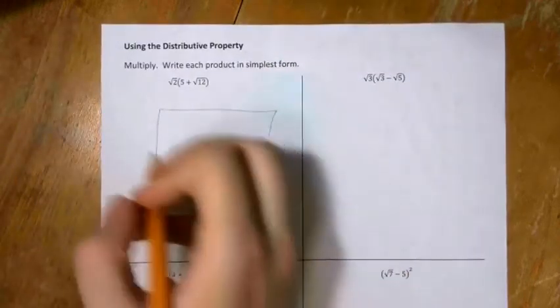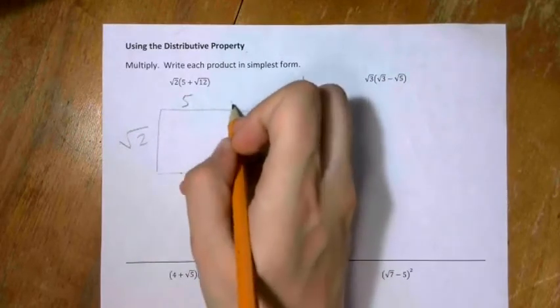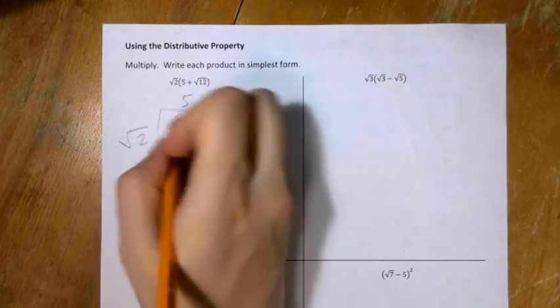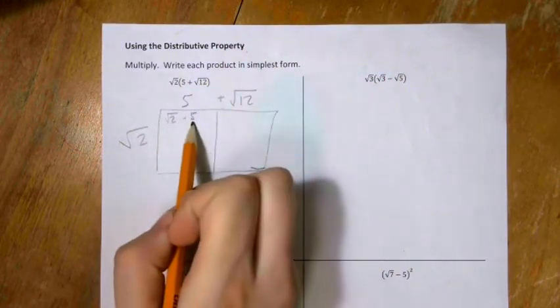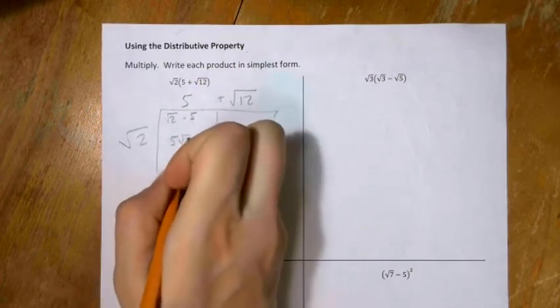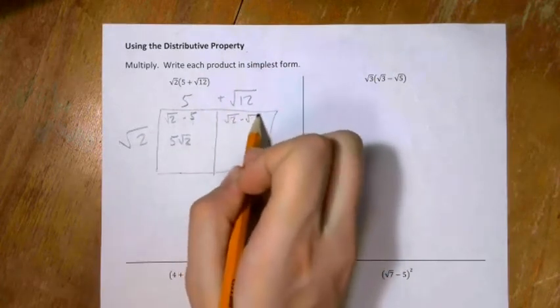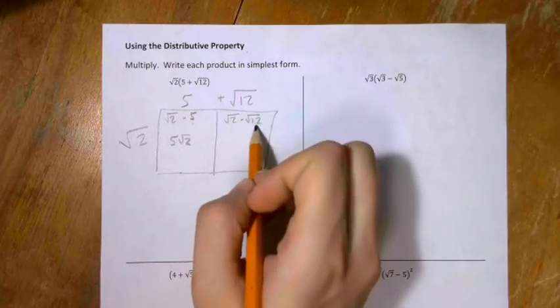And I know that I have root 2 that goes on my left, and along the top I have a 5 plus root 12. So inside my box here, I have root 2 times 5. Is this 5 just visiting, or is he in prison? Just visiting. So we get a 5 root 2 here. And then in my next box, I'm going to have root 2 times root 12. Is the 12 in prison, or is he just visiting?